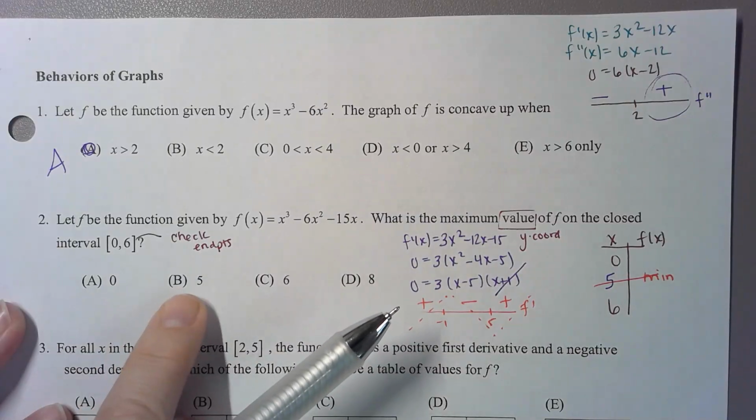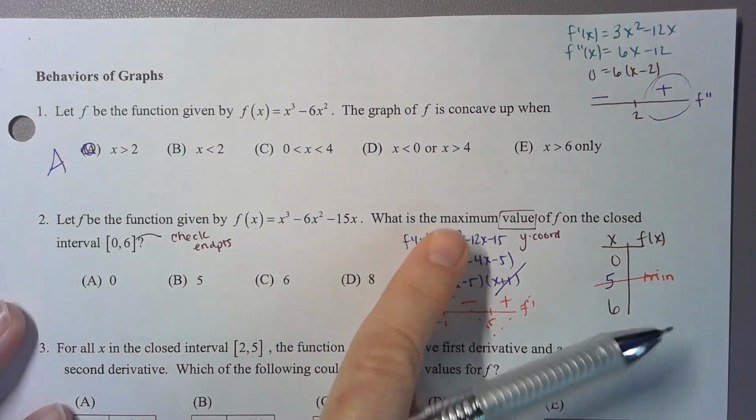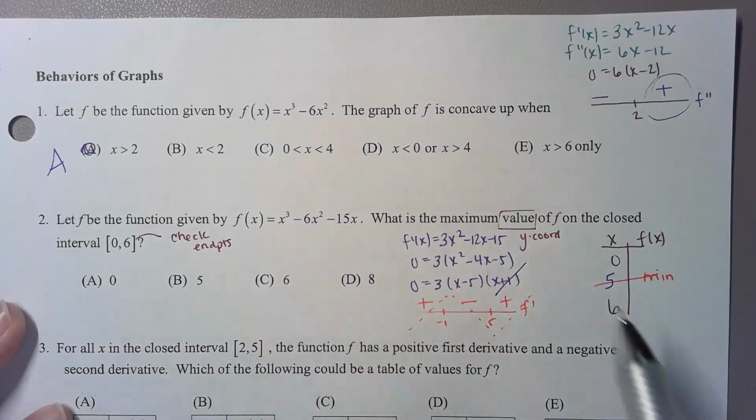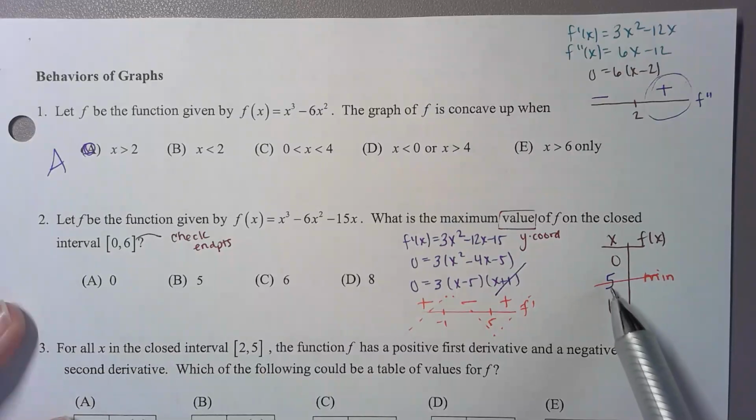But be very careful. Look at how that number is here. And it'd be easy to fall into their trap. But they're asking for a maximum, and we have a minimum at 5. Also, they didn't even want the x-coordinate, but it's easy to fall in the trap.